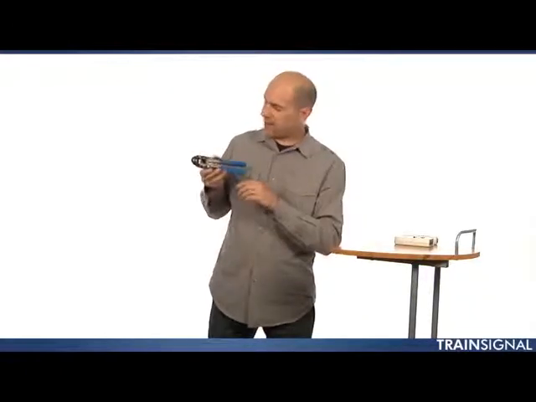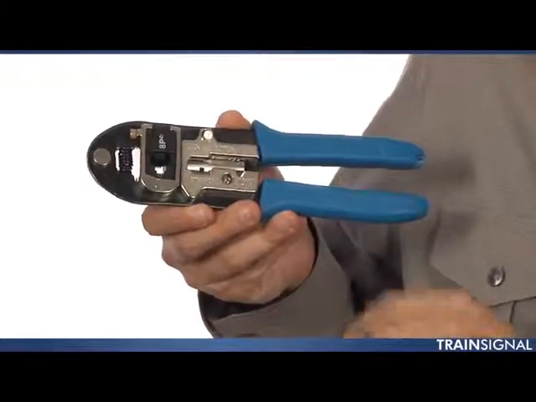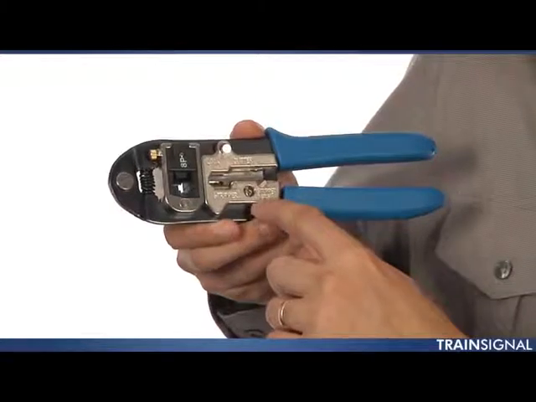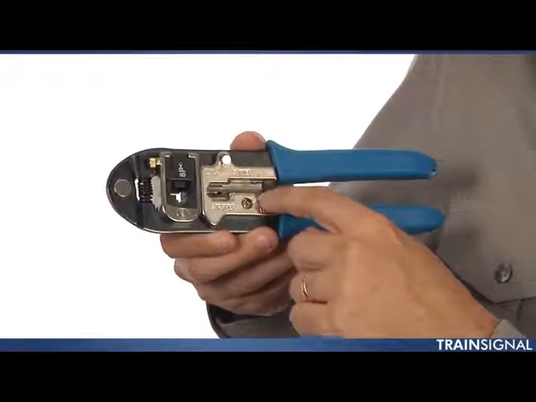What I want to do here is try to zoom in. It's kind of hard to see. There's a reflective surface here, but let's see if I can get this zoomed in. Basically, there's a couple of words I want you to notice. Right here, it says stripper Cat5, and then there's a little hole there.